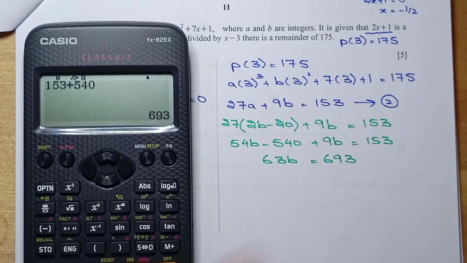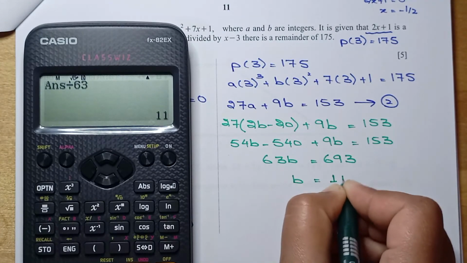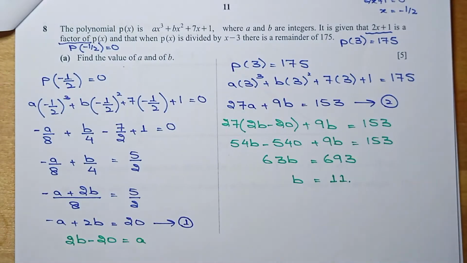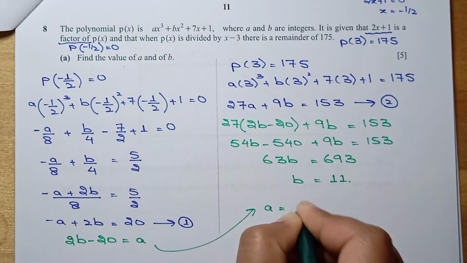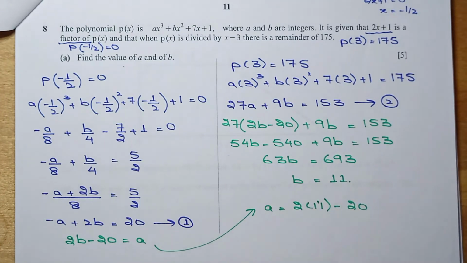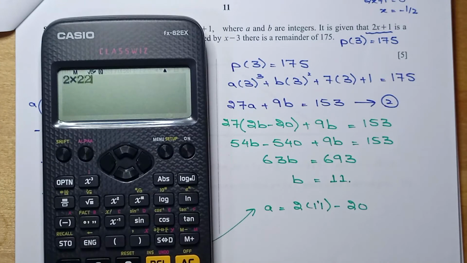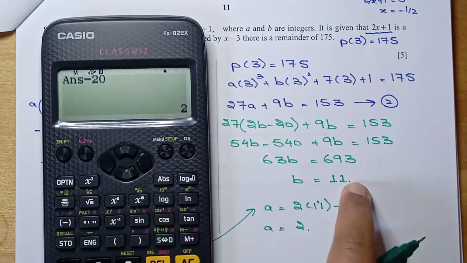693, and then dividing by 63, the b value is 11. Okay, so b is 11, just substituting b over here. So a will be 2 times 11 minus 20. 2 times 11 is 22, and then minus 20 is just 2. So the a value is 2. So the value of a is 2 and the b value is 11.